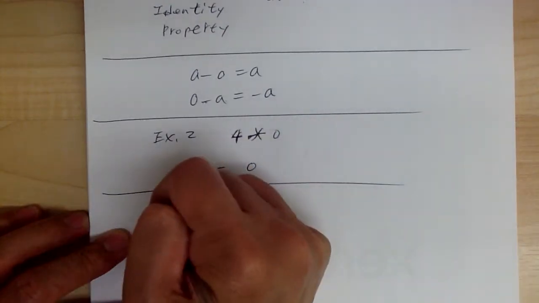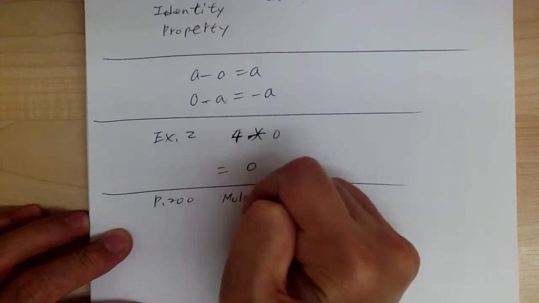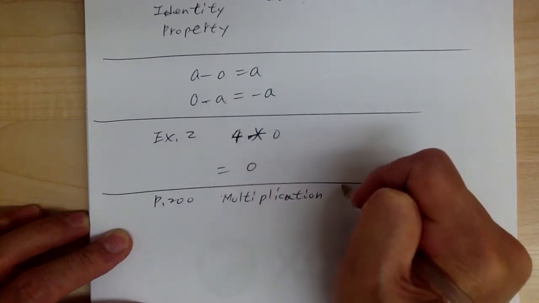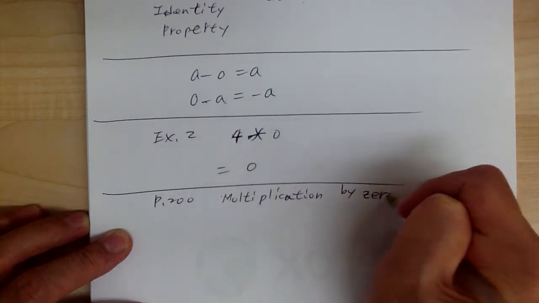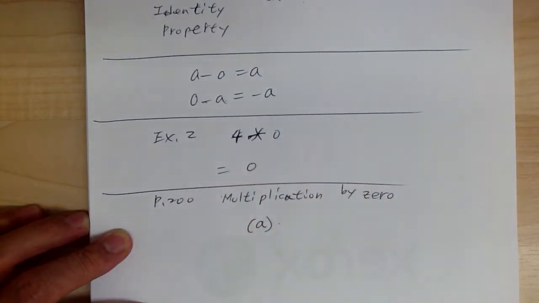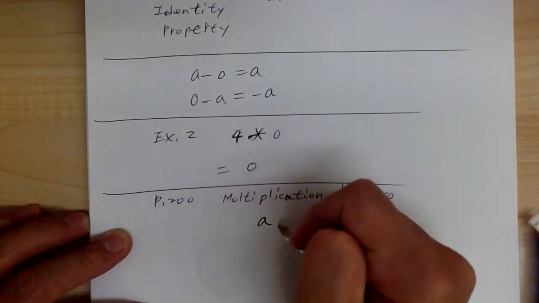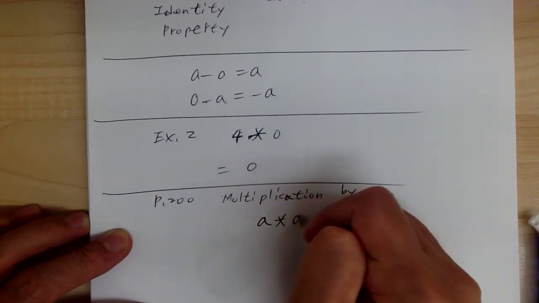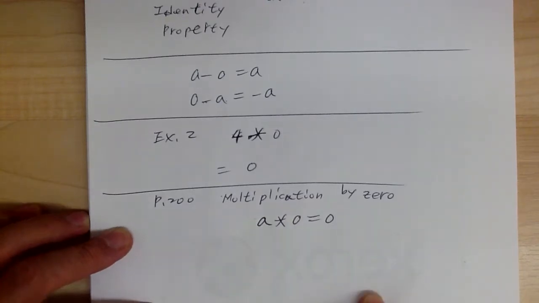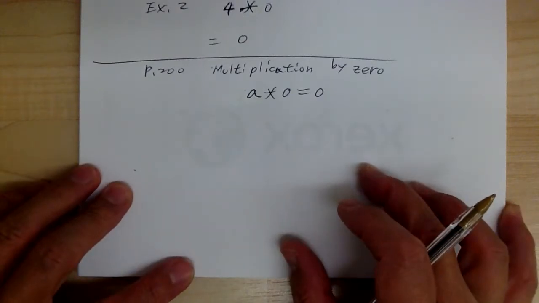So on page 200, you have the property, multiplication by 0. So it says that a times 0, I don't need the parentheses. It says when you have a number, a means any number. So you have any number times 0, this will give you 0. So that's what I mean. But again, all these are common sense things, right? Okay, now the things you have to watch out for is when you're dividing by 0.